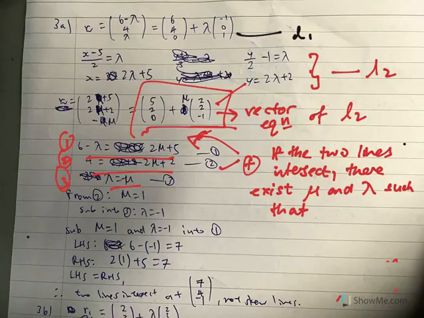So from equation 2, you can solve mu equals to -1, correct? Then from here, you have lambda equals -1. So mu equals to 1, lambda equals -1. You find the answer. The two lines intersect at 7, 4, negative 1, and are not skew lines. So these are perfectly well done by Chua Yu Hao.